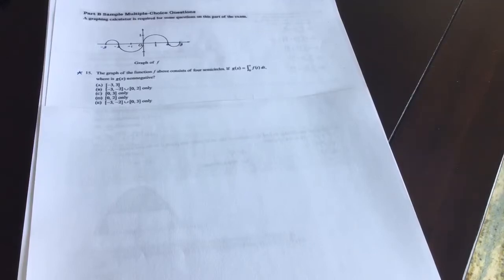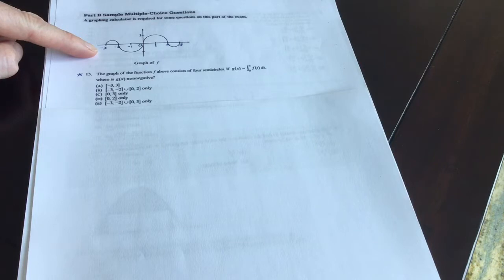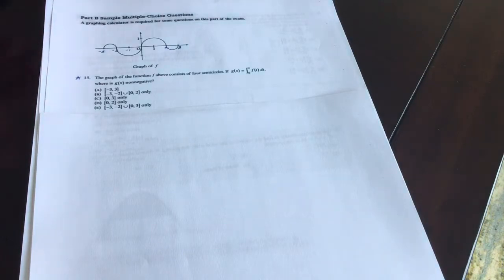Okay, so problem 15 gives us this fun little graph here. It says it consists of four semicircles, and it defines g of x as the integral from 0 to x of f of t dt. And they want to know, where is g of x non-negative? So where is g of x either 0 or positive?